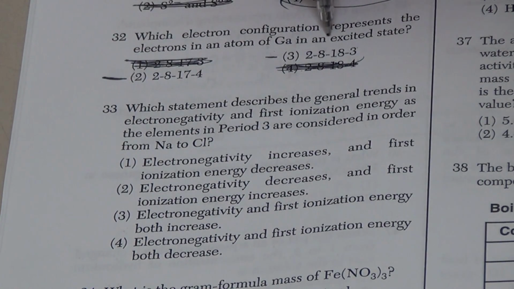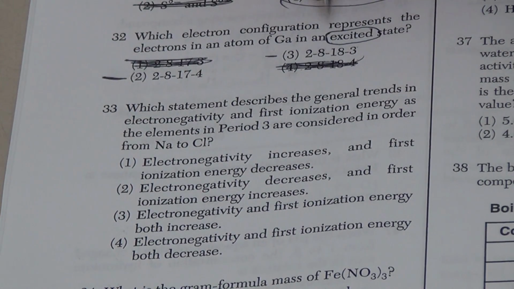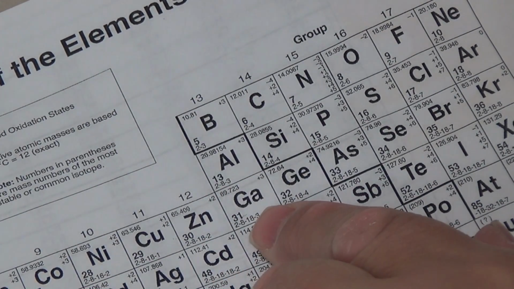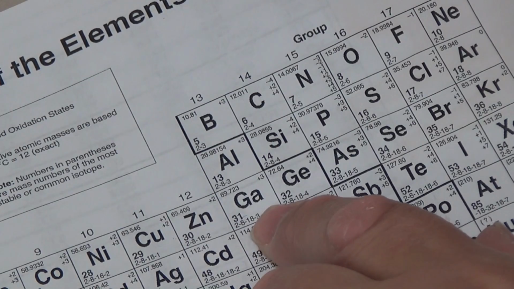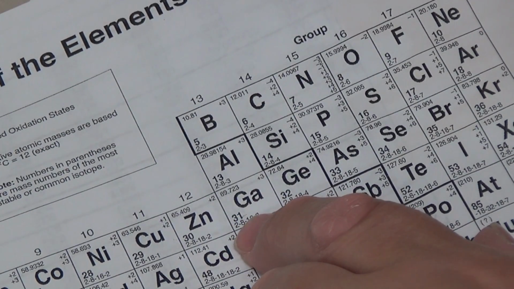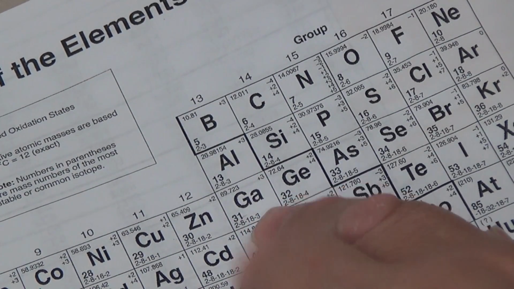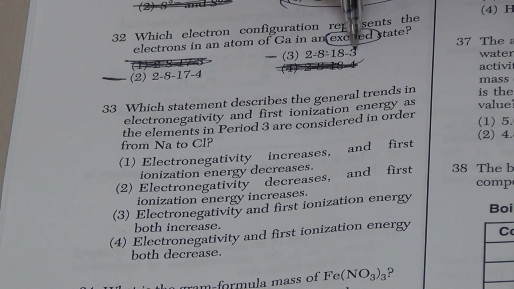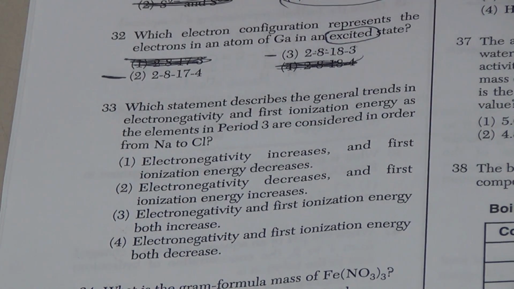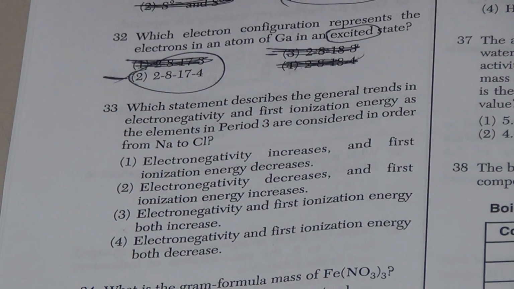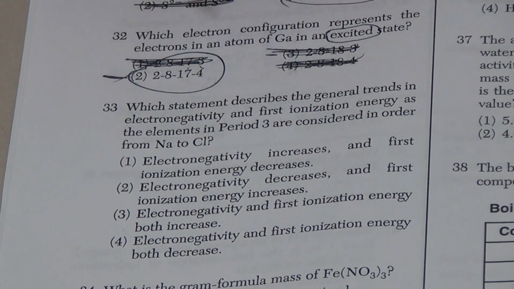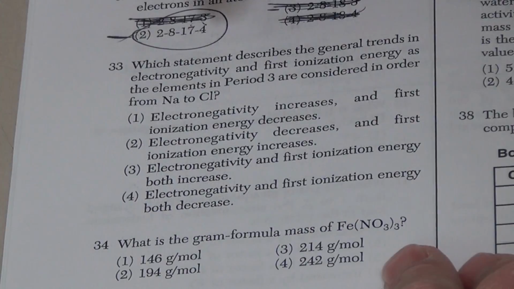Now, it says in the excited state. Remember, the configuration given here is the ground state configuration. 2, 8, 18, 3. We want the excited state. That's the ground state. Hello, you win. One of these 18 electrons was boosted up to the next higher energy level.